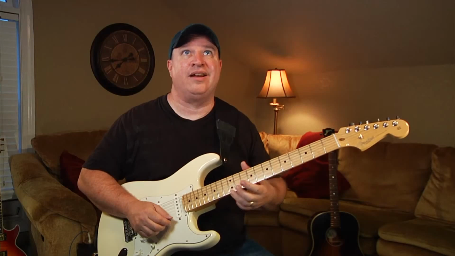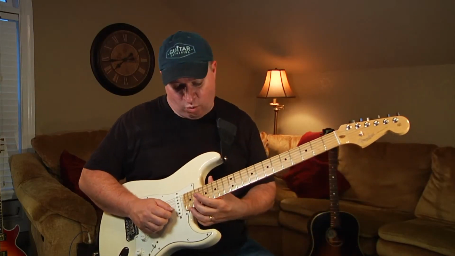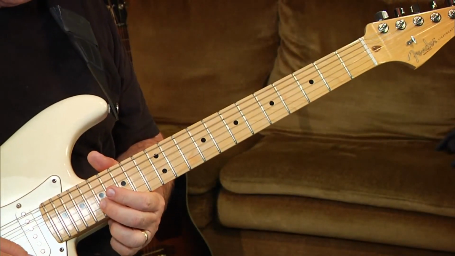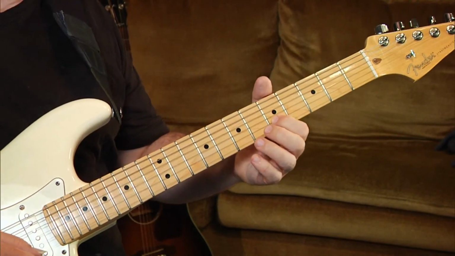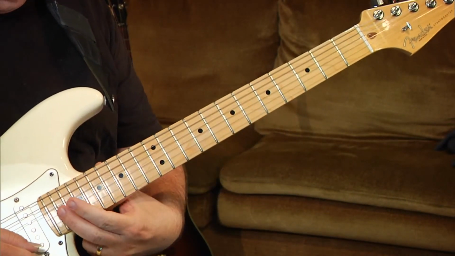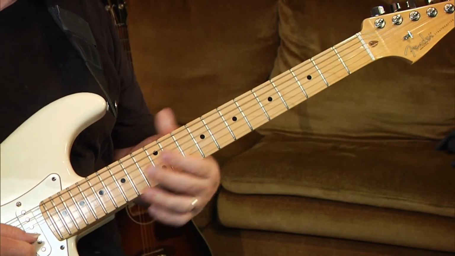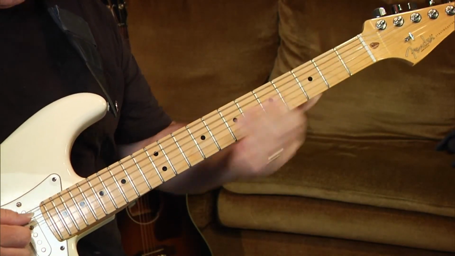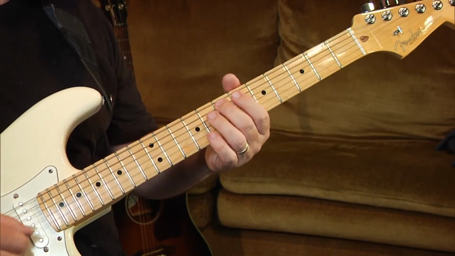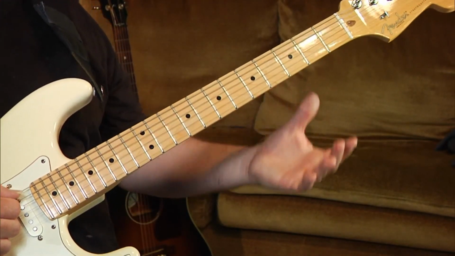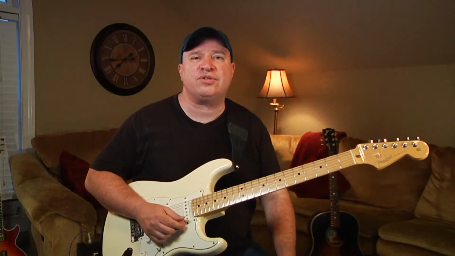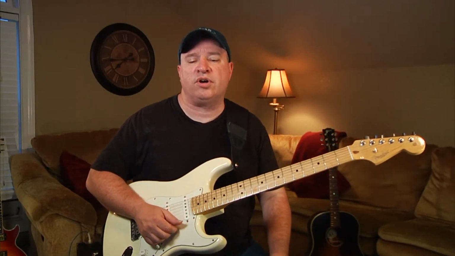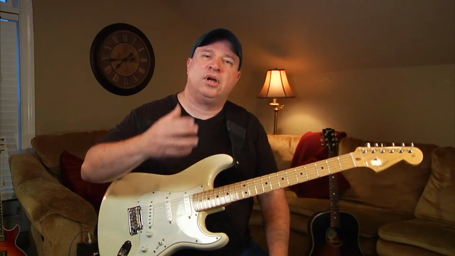Freeze, go back down. High E, then open E. Then way high up, E. Then down at the 5th fret, E. Then way high up, E. I know I'm going fast. E.